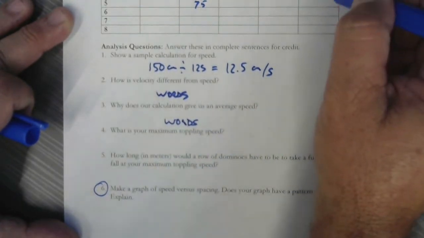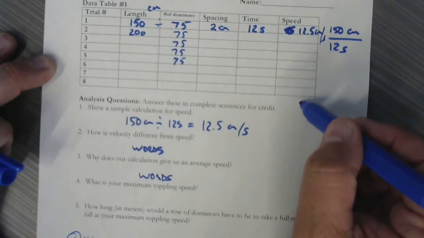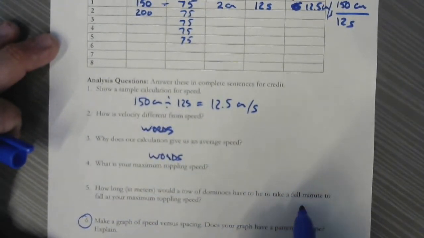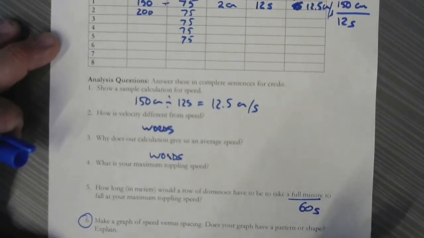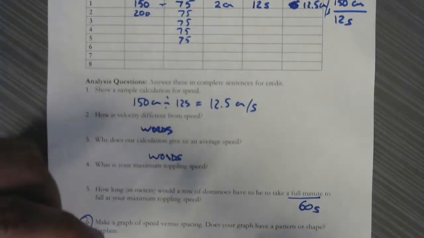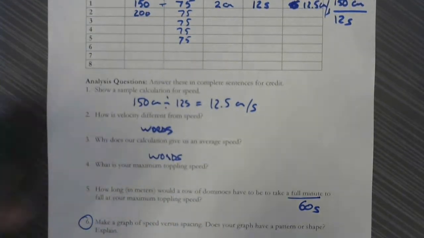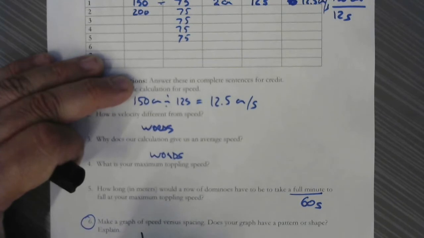What's your maximum toppling speed? Okay, when you get all of your different speeds over here, which one was the greatest? And how long in meters would a row of dominoes have to be to take a full minute? That's 60 seconds to fall down. The graph is a graph of speed versus spacing. And I want the speed on the side and the spacing on the bottom.